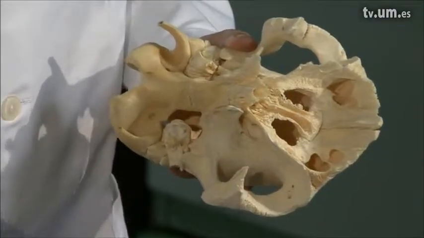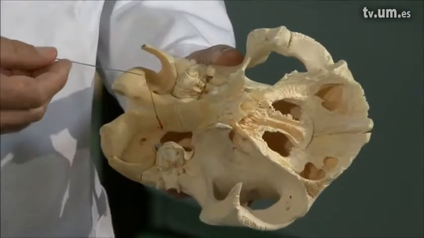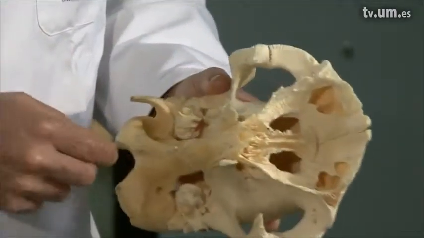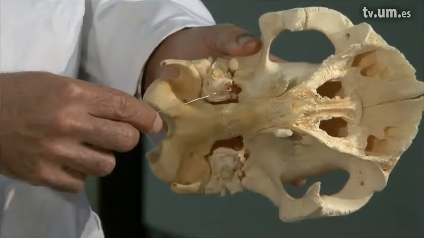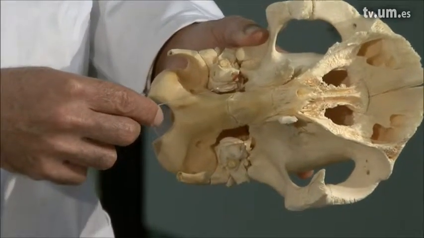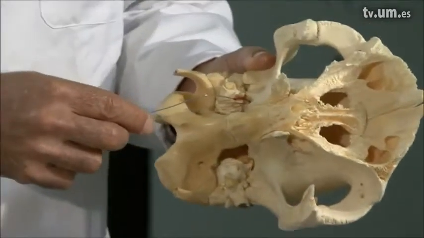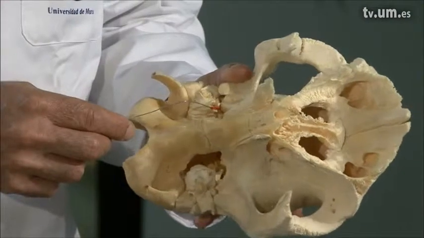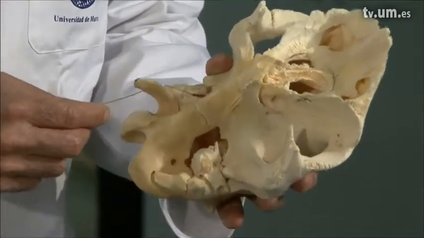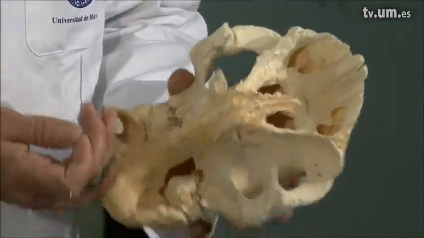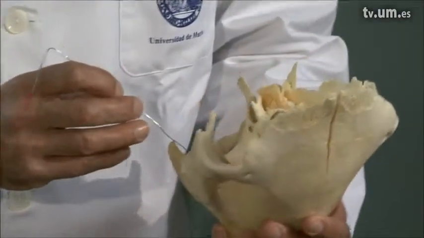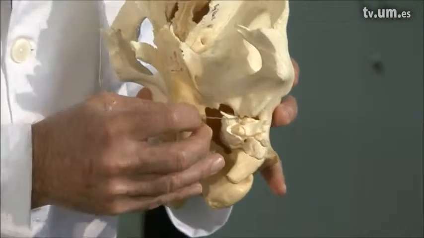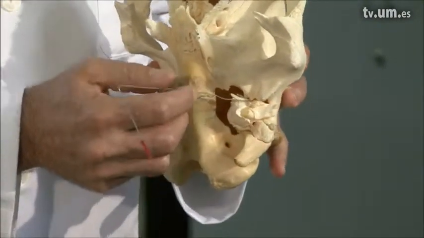Finally, related with the muscular process, there are two small foramina of interest. Medially to the root of the muscular process is the musculotubaric canal, where the auditiva tuba attaches. Laterally is the petrotympanic fissure. This is for the passage of the chorda tympani, a ramus of the facial nerve.